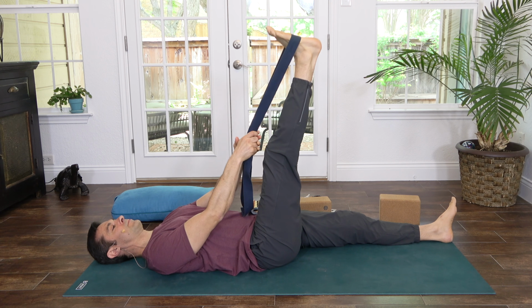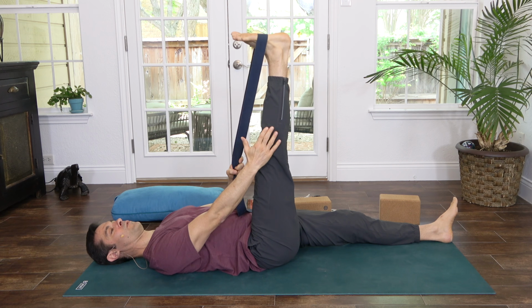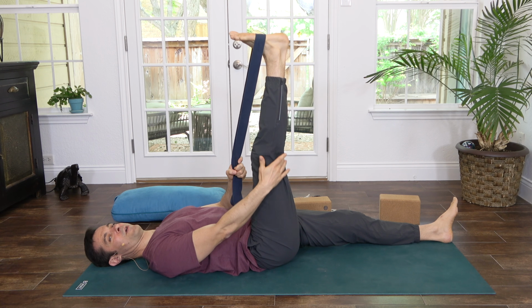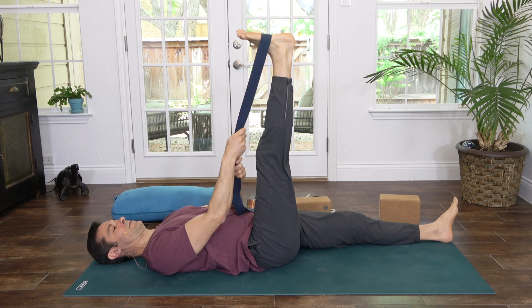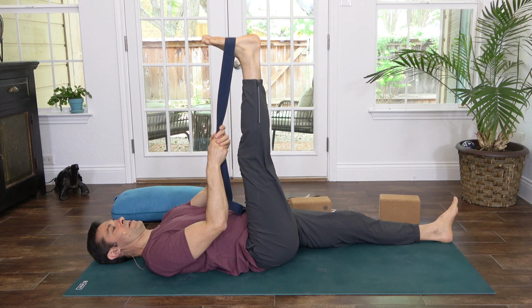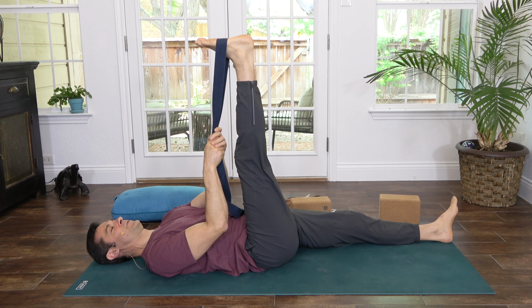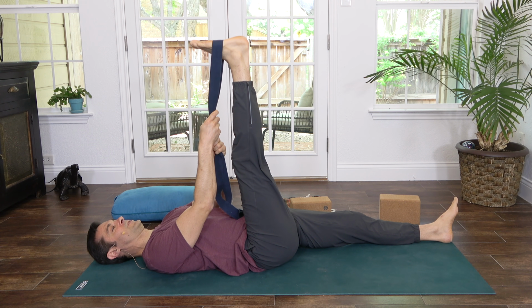So push through the heel. Straighten the leg. Feel that stretch in the back of the leg here. And just continue to pull the leg toward you until you feel an appropriate amount of sensation. Just enough.